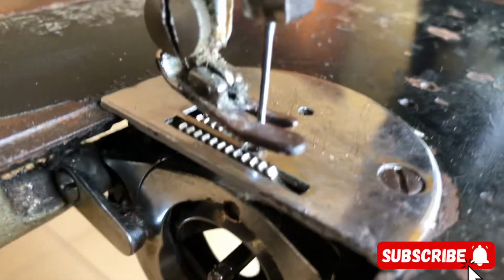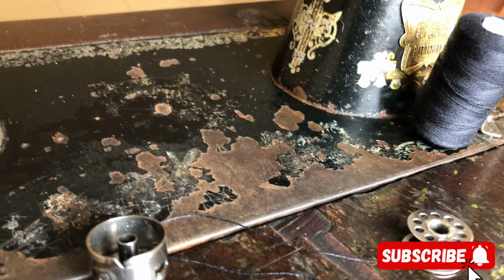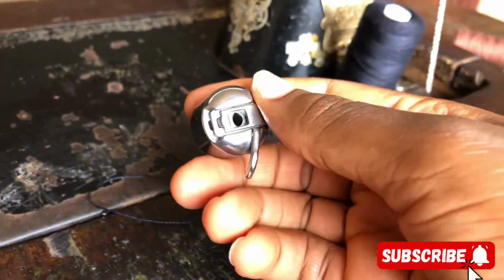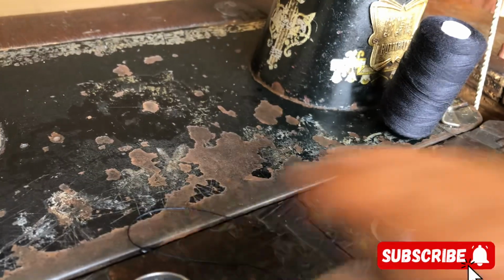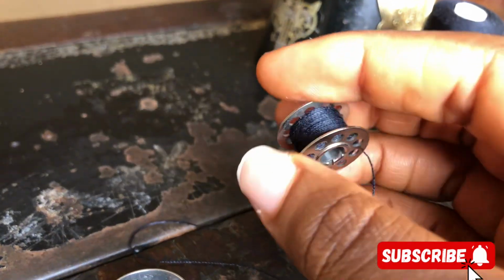And now this is what I'm talking about. This is the bobbin case right here. And this is the bobbin.